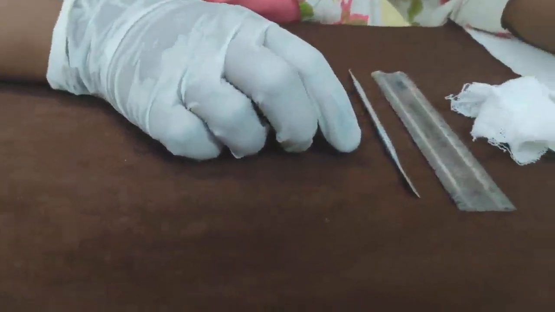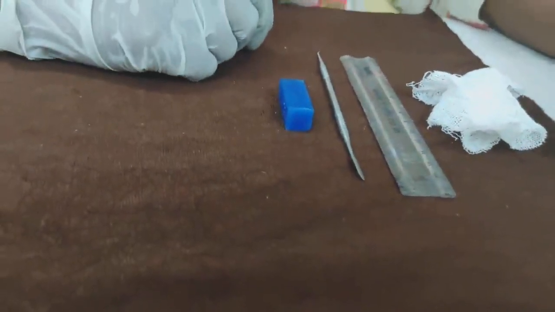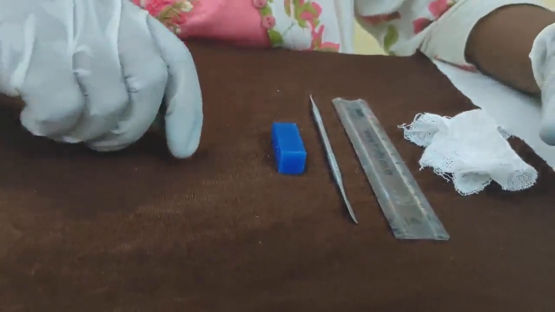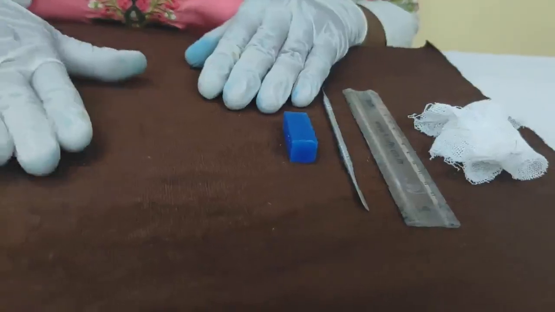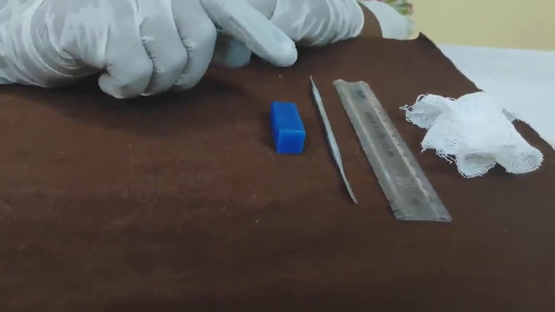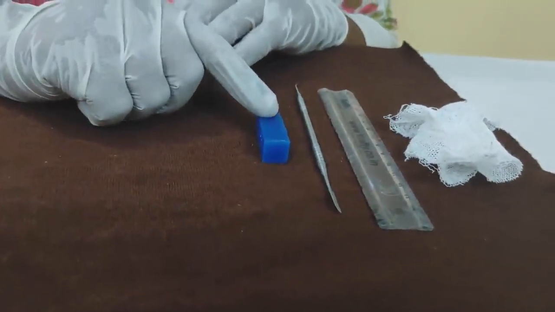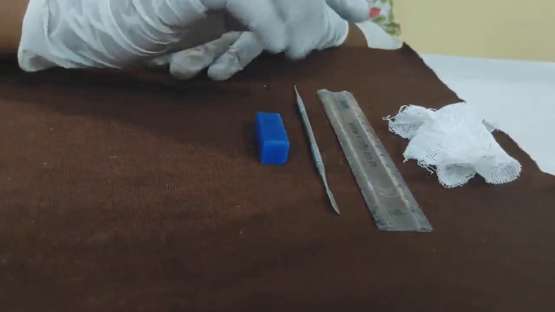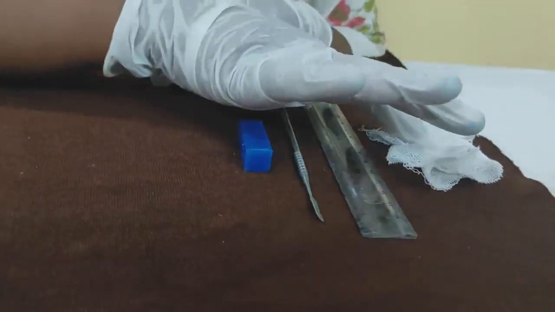Today I will give a demonstration. I will show you how to carve the permanent mandibular first molar. For that carving you need one wax block, one Lacron's carver, a scale and a gauze piece.